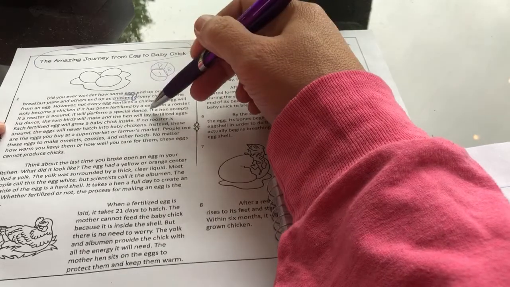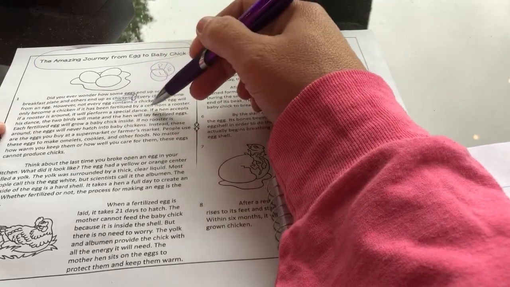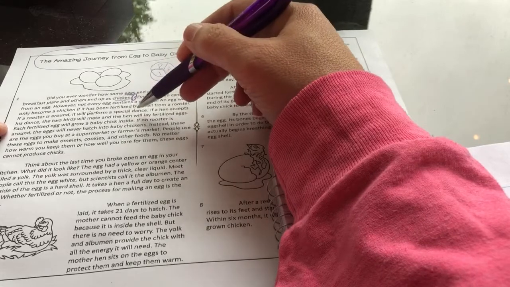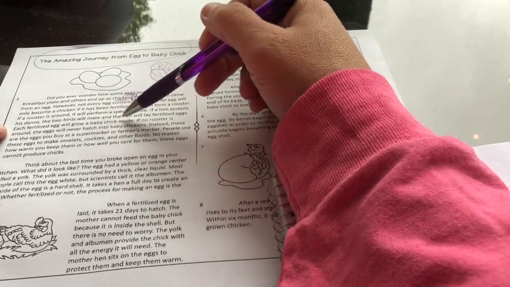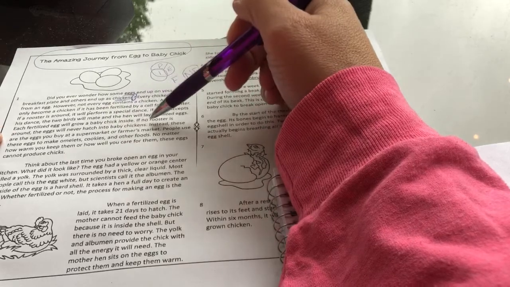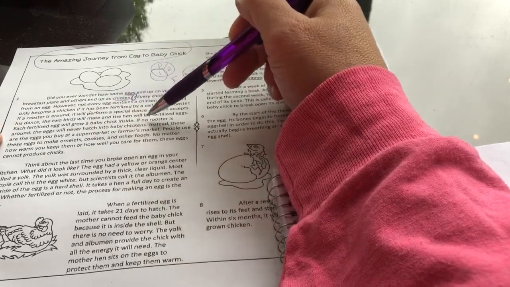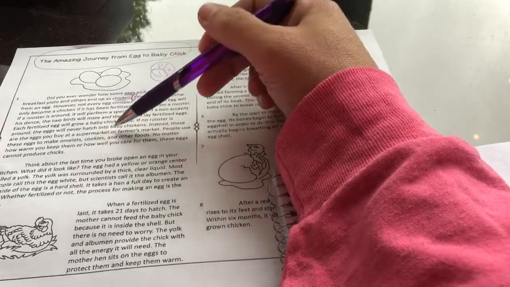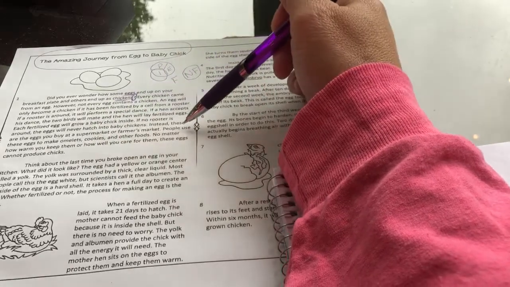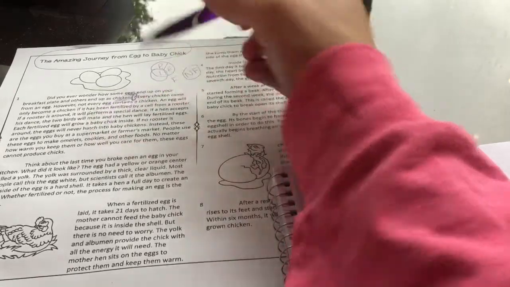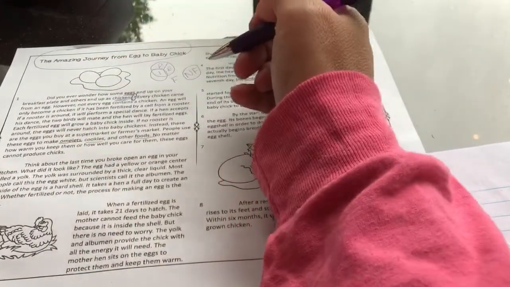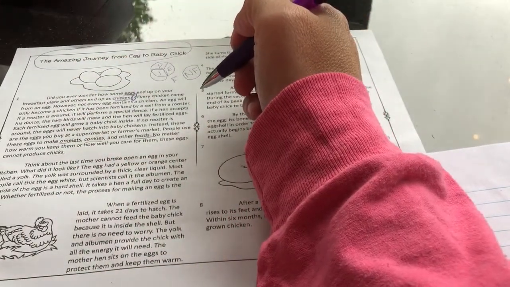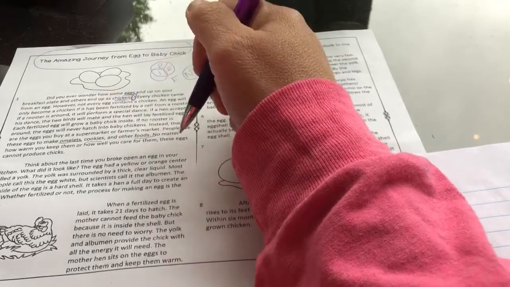If a rooster is around, it will perform a special dance. If a hen accepts his dance, the two birds will mate and then the hen will lay fertilized eggs. Each fertilized egg will grow a baby chick inside. If no rooster is around, the eggs will never hatch into baby chicks. Instead, these are the eggs you buy in a supermarket or farmer's market. People use these eggs to make omelets, cookies, and other foods. No matter how warm you keep them or how well you care for them, these eggs cannot produce chicks.